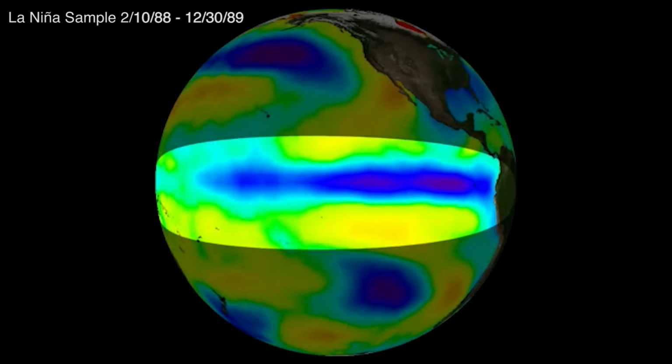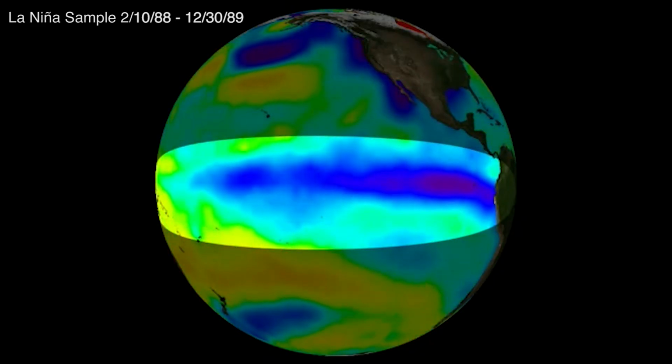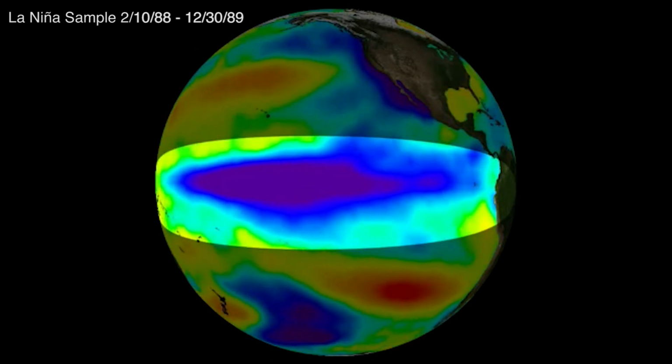In this particular example, our reconstruction is suggesting that this El Nino event was stronger than we thought from the other sparse data that people have looked at before. This is also a nice event because it goes from El Nino to La Nina, which is the opposite. Instead of getting warmer in the equatorial central Pacific, it gets a lot colder.